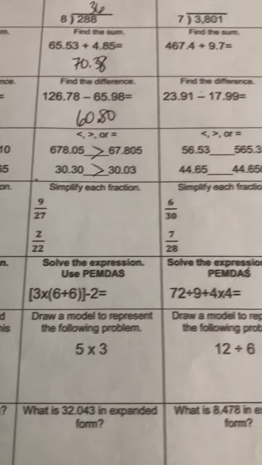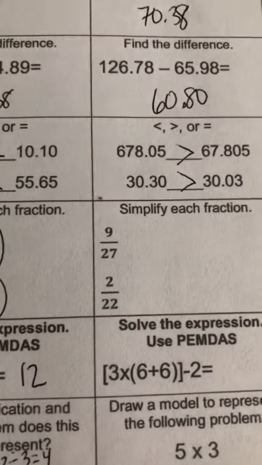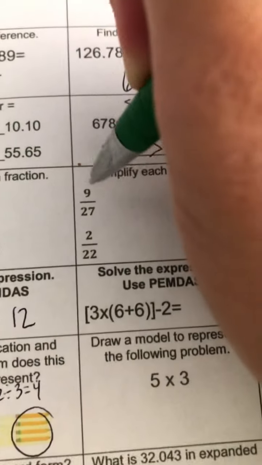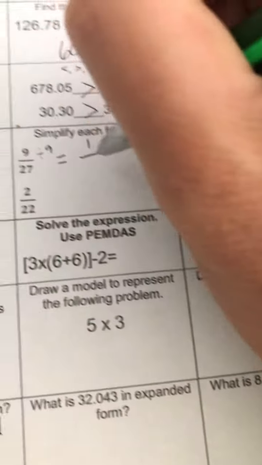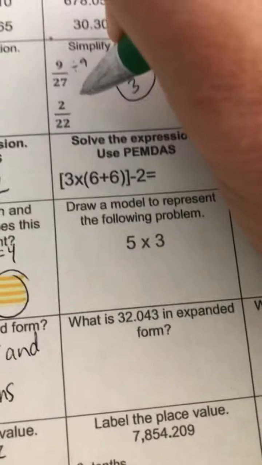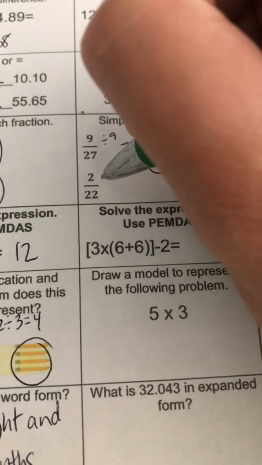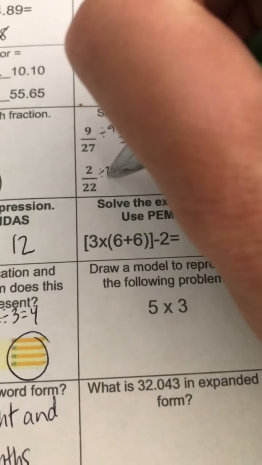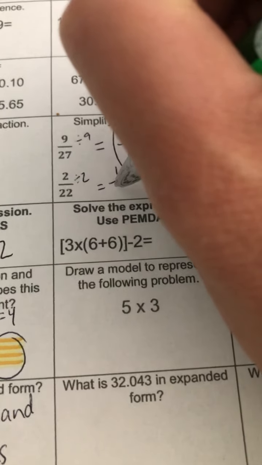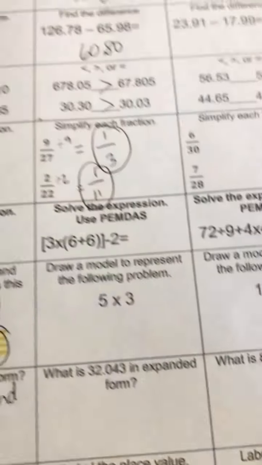Simplify each fraction, 9/27ths. We're going to divide by the greatest number that will go into both the numerator and denominator, which would be 9. 9 divided by 9 is 1. 27 divided by 9 is 3, 1/3. All right, 2/22nds. So what number can I divide into both? 2. 2 divided by 2 is 1, and then 22 divided by 2 would be 11, 1/11.